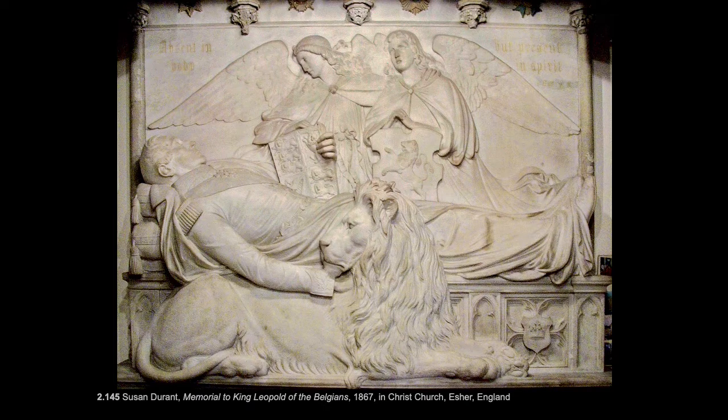Very, very big proponent of colonization, King Leopold. So we have sort of these contrasting ideas about one man in one composition, perhaps, and then again depicted in different levels of relief.